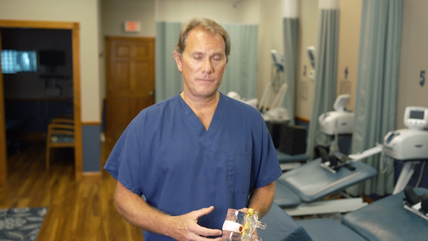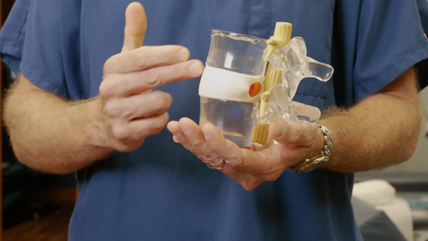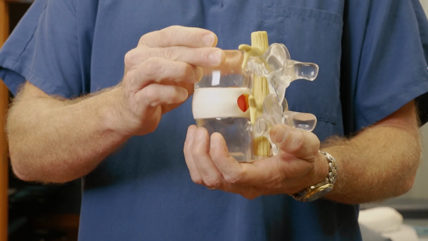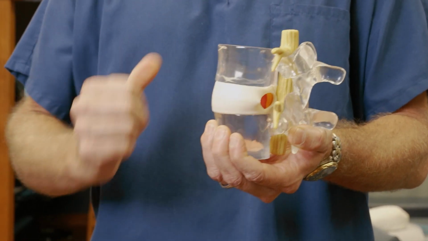Causes of lower back pain can range from joint inflammation, muscle damage, arthritic changes, bulging disc or herniated disc. Everyone's heard the term bulging and herniated disc, but really what is that and how does that cause pain in the back? Well, let's talk about the disc itself. The disc itself is a soft tissue structure that sits in between each vertebrae. The job of that disc is to allow for movement and support.